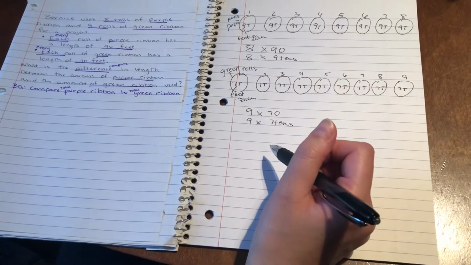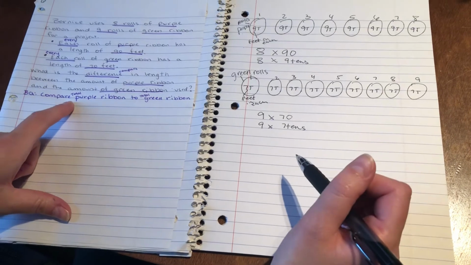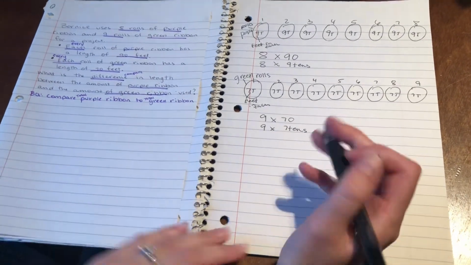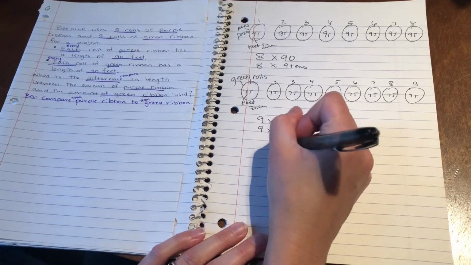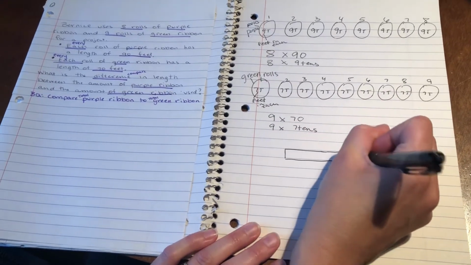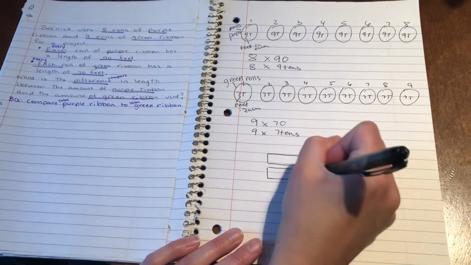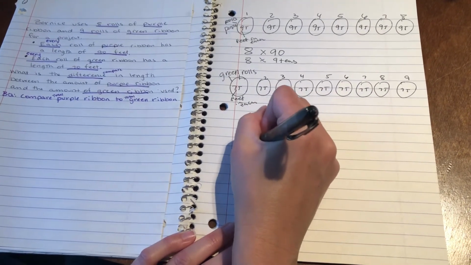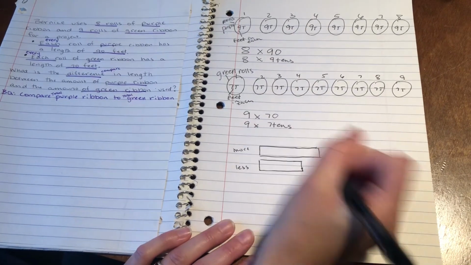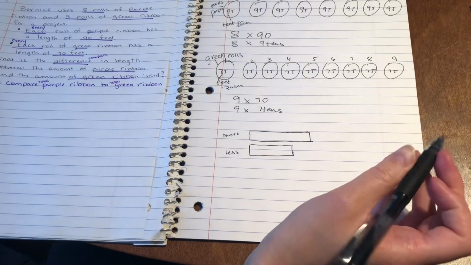I'm going to continue representing, and now at the end, I know I'm going to have to compare the total purple ribbon to the total green. So I'm just going to represent that with a tape diagram. Right now, I don't know which one's going to be more and which one's going to be less, so I'm just going to draw it out. I'm going to write more, I'm going to write less, and then I'm going to fill that in once I figure it out.